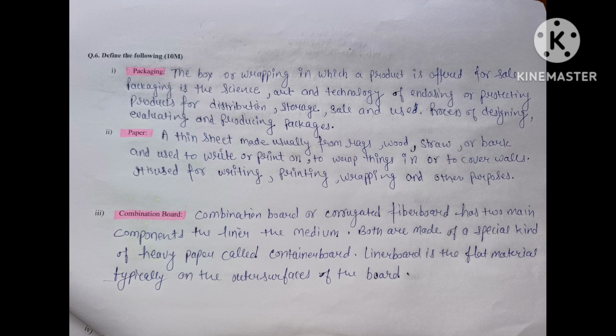Define combination board. Combination board or corrugated fiberboard has two main components, the liner and medium. Both are made of a special kind of heavy paper called container board. Liner board is the flat material typically on the outer surface of the board.